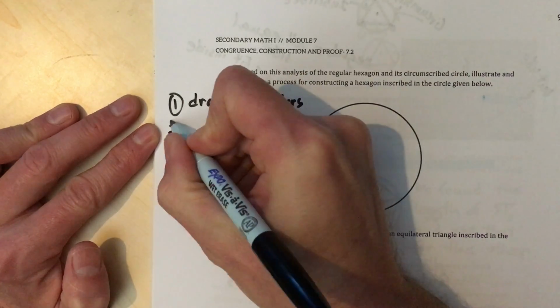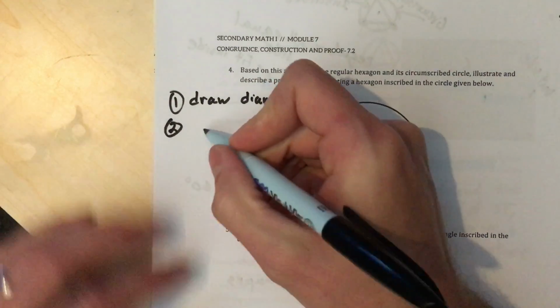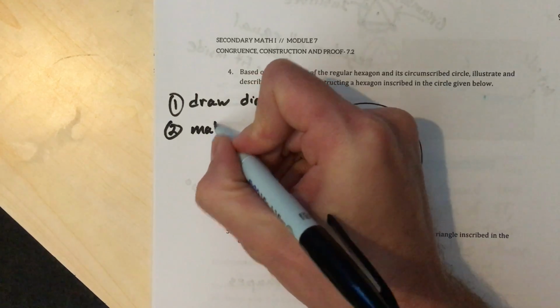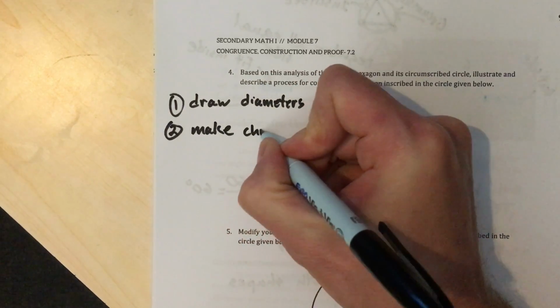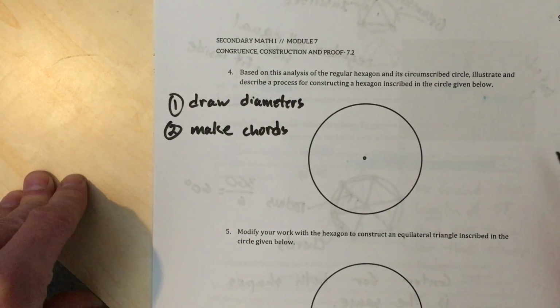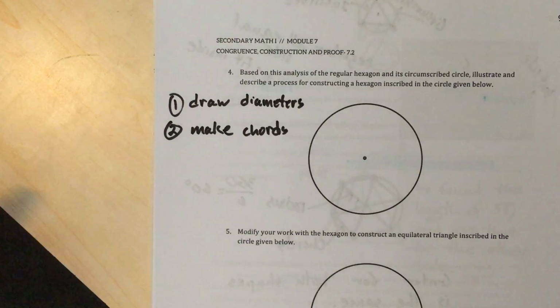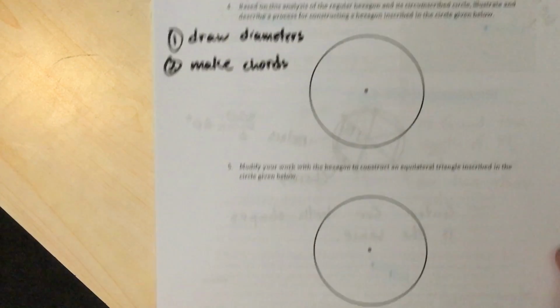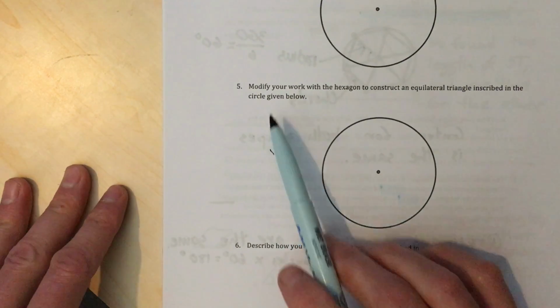Okay. Number two, make chords. Okay, so draw the diameters and then make the chords, and then you're going to have your hexagon.